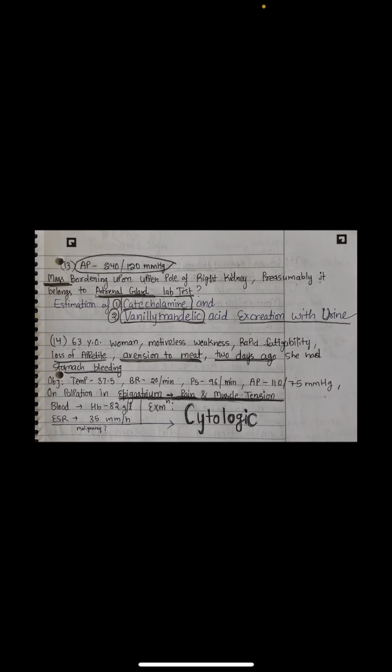So the next patient is a 63-year-old woman. What she says is loss of appetite, aversion to meat, and 2 days ago she had stomach bleeding. So she has fever, breathing rate is just fine, pulse is okay, arterial pressure is a bit low. On palpation in the epigastrium, there is pain and muscle tension.